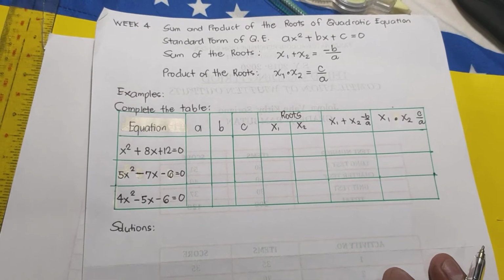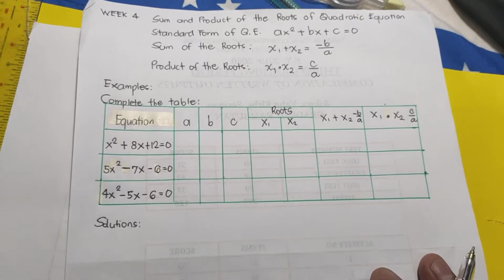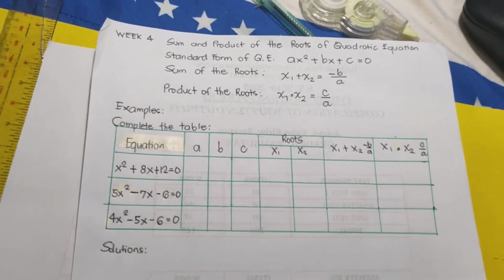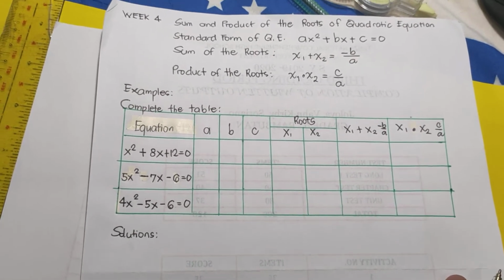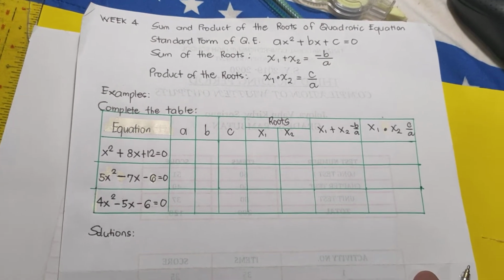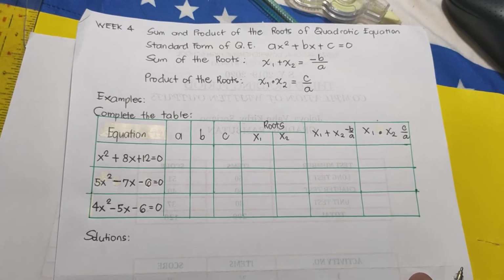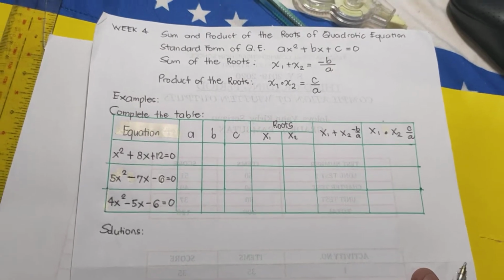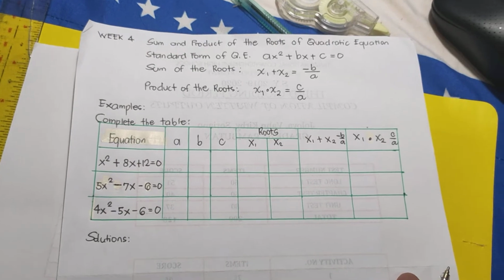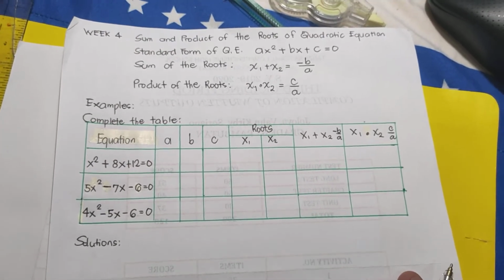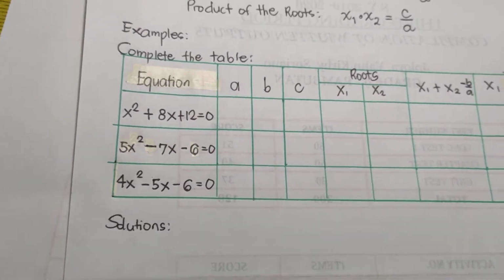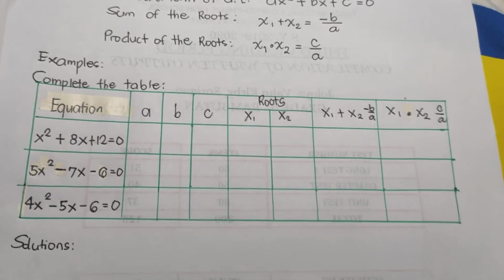Class, for our week 4 again, for the part 2, let's have the sum and product of the roots of the quadratic equation. So let us remember the standard form of the quadratic equation. Before we get the value of A, B, and C, we must have the standard form. So in our given, let us identify if the following is already in standard form.